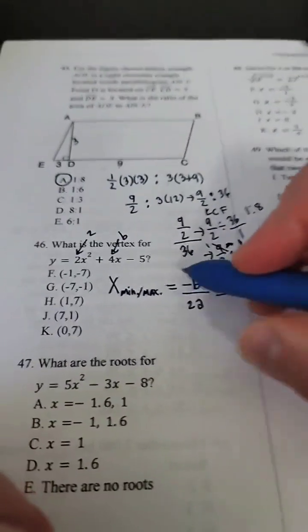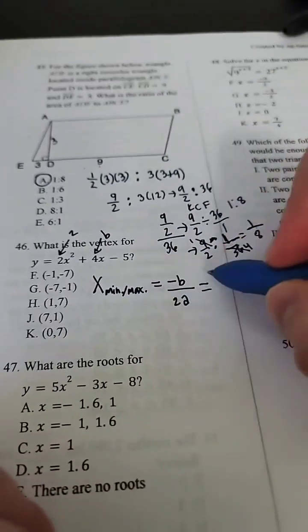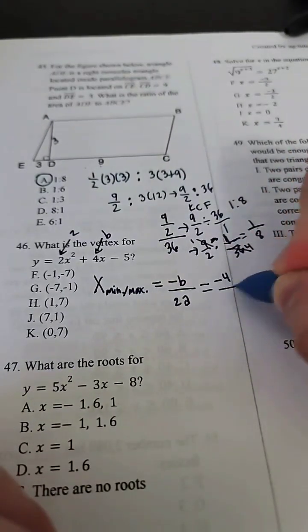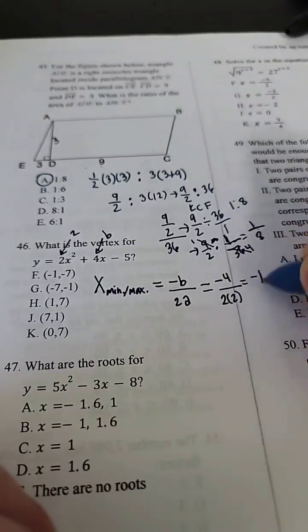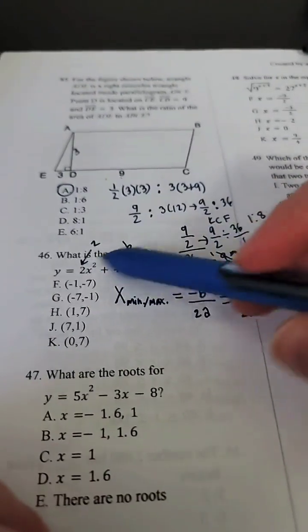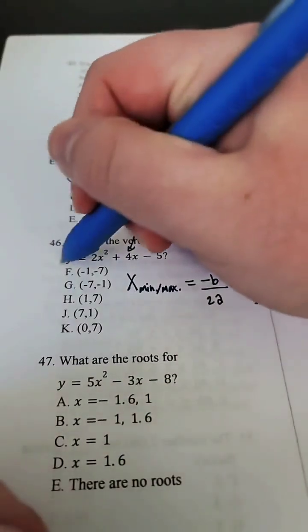So if I want to find the x value for the vertex, I'm going to say that it's negative 4 over 2 times 2. Negative 4 over 4, which is just negative 1. So I'm looking for a vertex with an x value of negative 1. The only possible answer would be F.